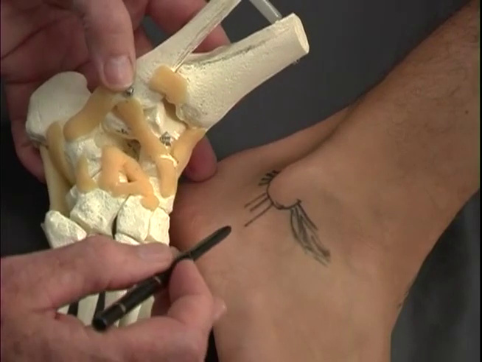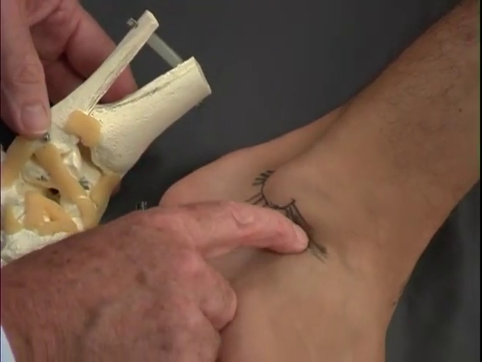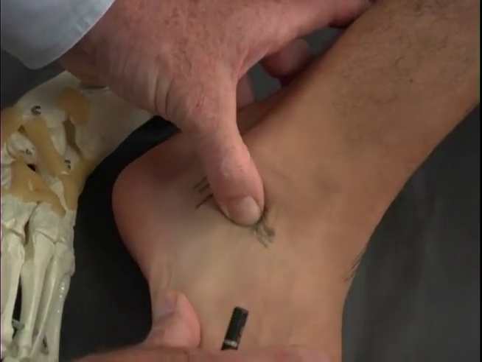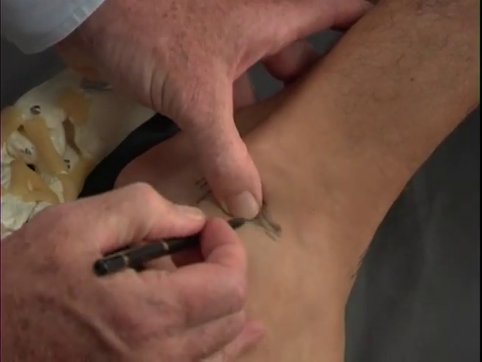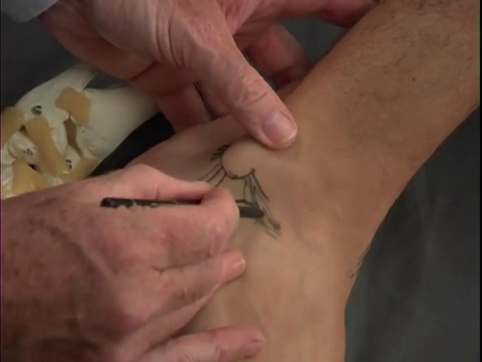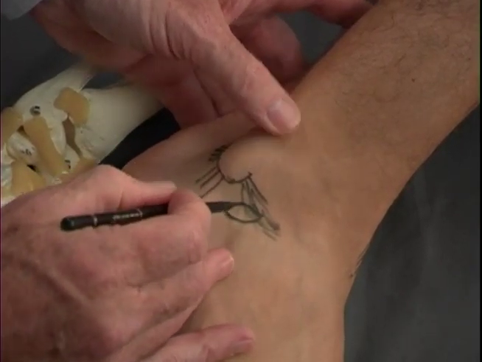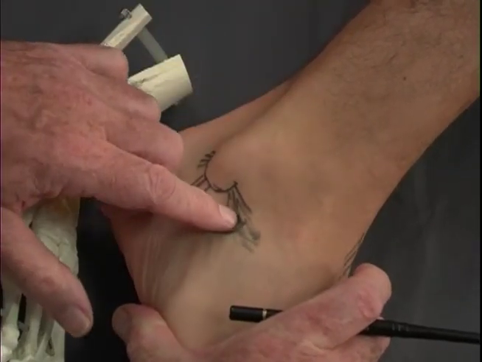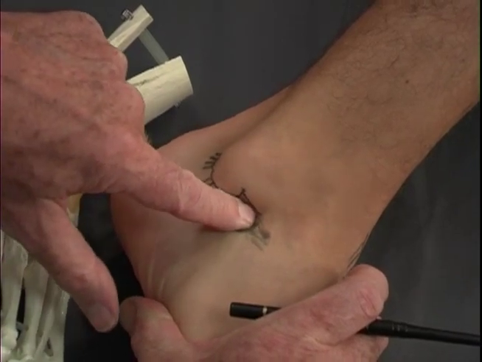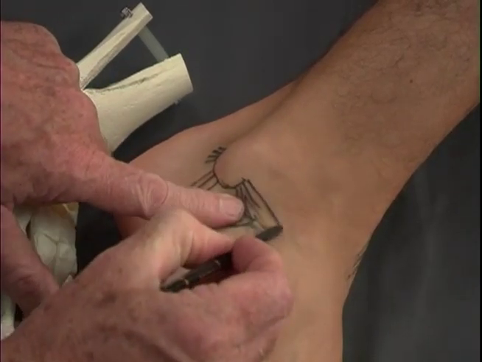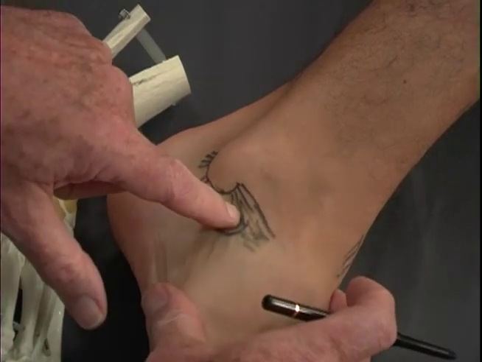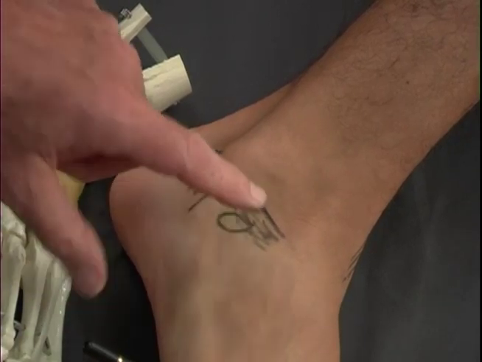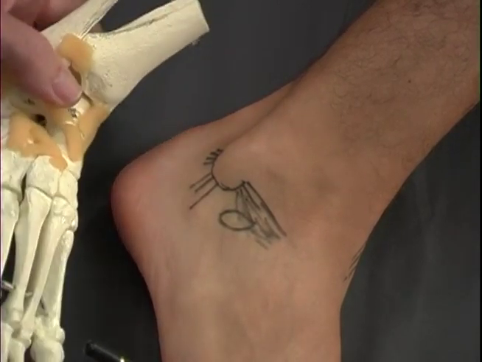Another important structure in this area is the sinus tarsi. The sinus tarsi is surrounded by ligaments as well as having ligaments inside it. And we can palpate the sinus tarsi in this area. This is best done by inverting the foot, and that actually opens up the opening into the sinus tarsi. We can push our finger directly into it, and this is where our injection will go as well when we come to the injection portion.